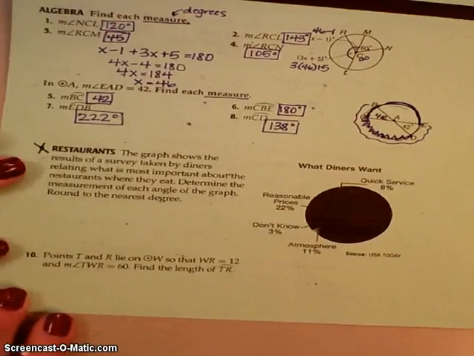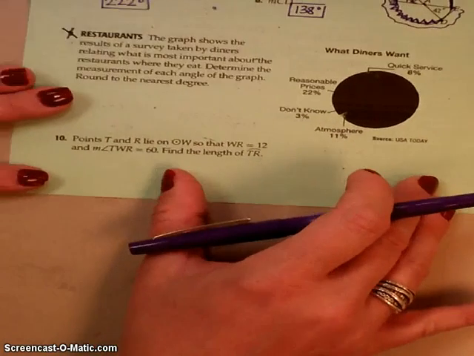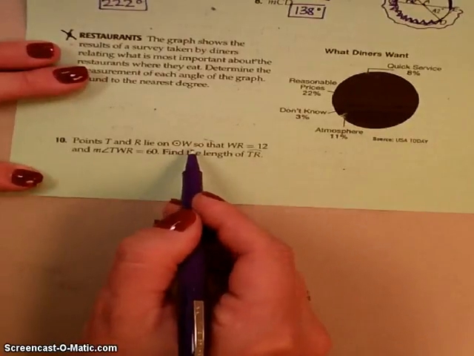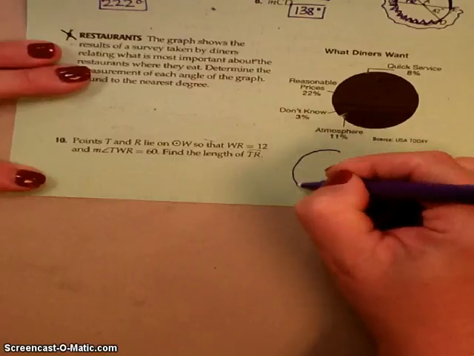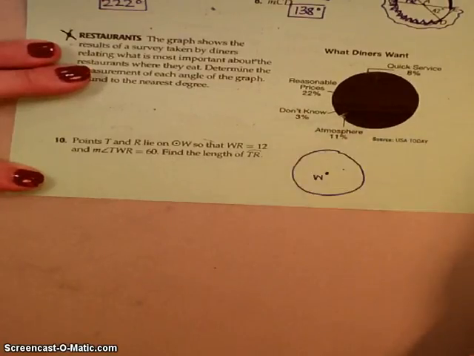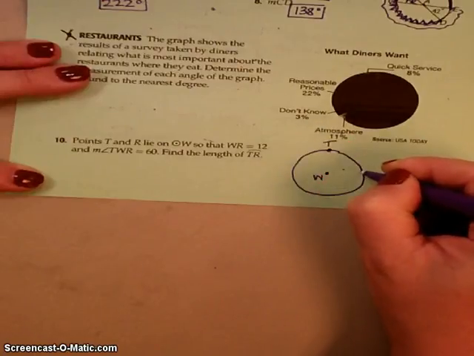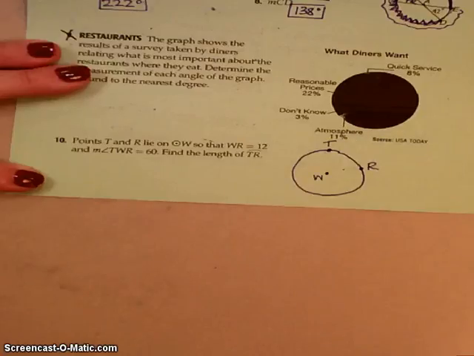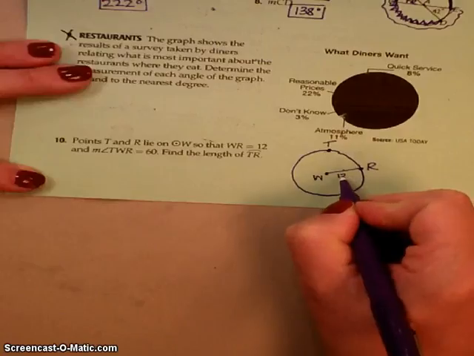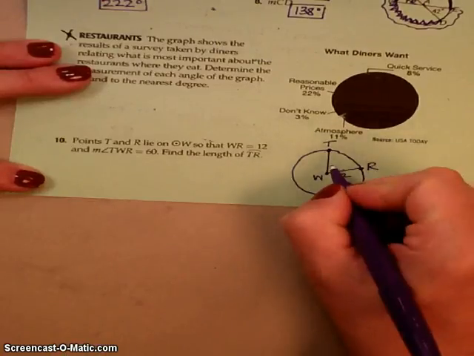Now we're going to skip this number 9 because this copied so extremely dark. So let's look at this last one. All right, last one that we're going to do. This one says points T and R lie on circle W. Circle W, T and R. So they're on the circle itself. Okay, WR is 12. And the measure of TWR is 60.